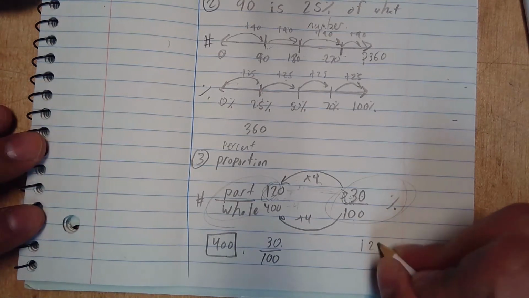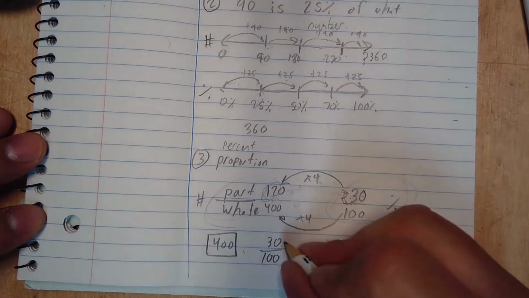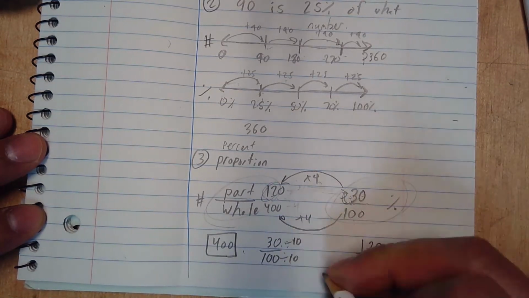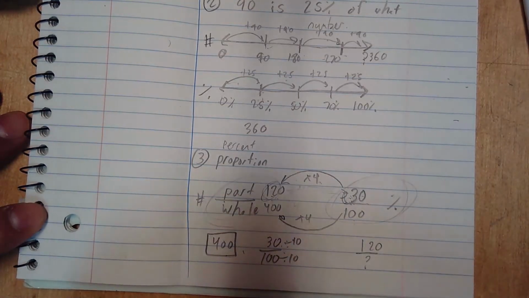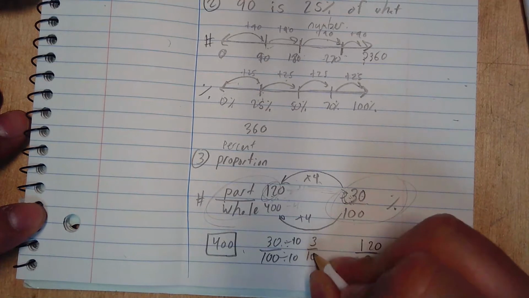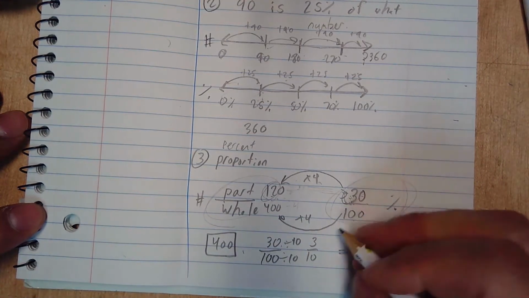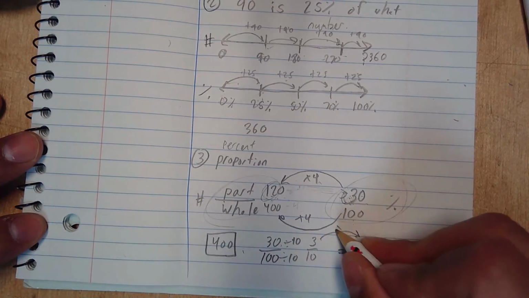Yes, 120. If I simplify this by 10, both of them have a 10 as a common factor. It becomes 3/10. And again, I'm setting up 2 equivalent ratios, a proportion, and you should be able to see even better.